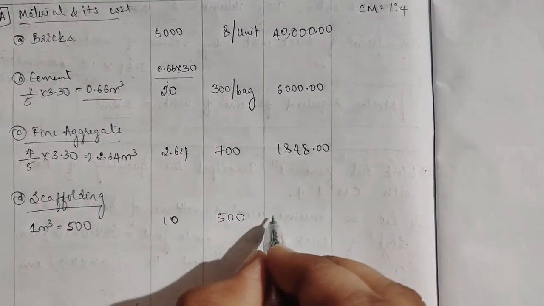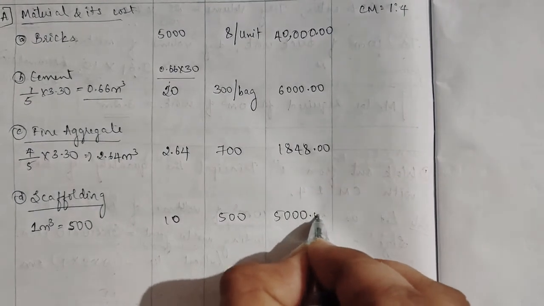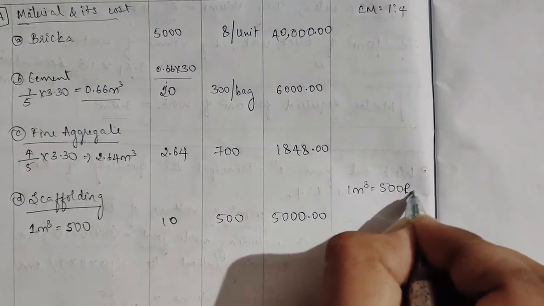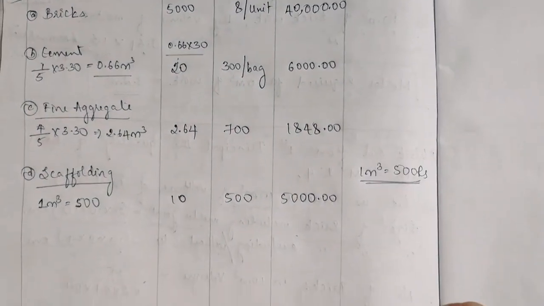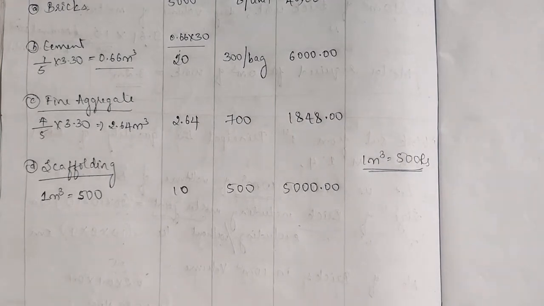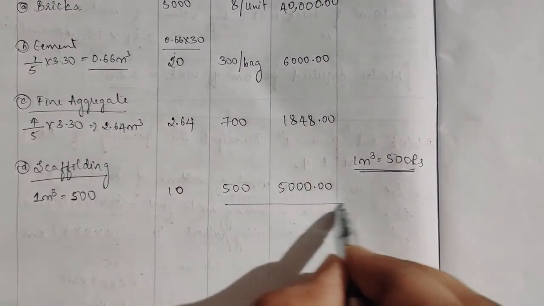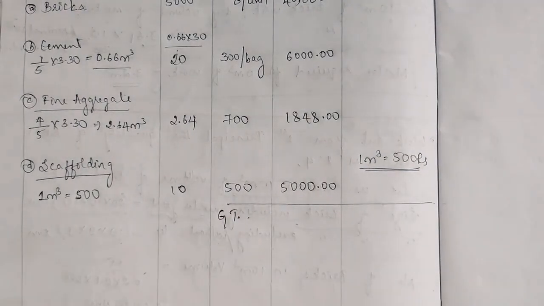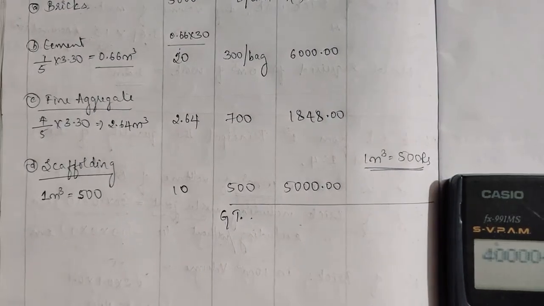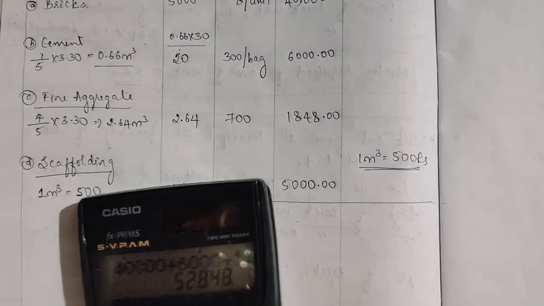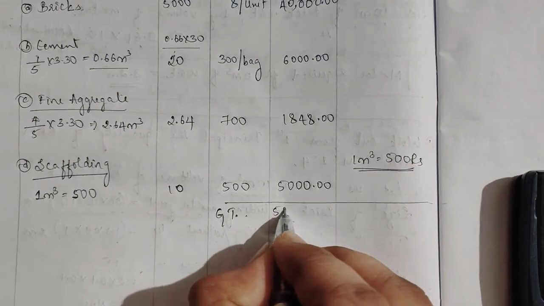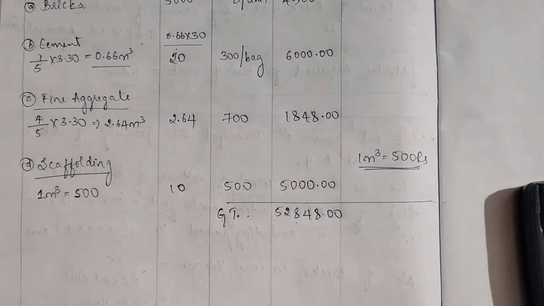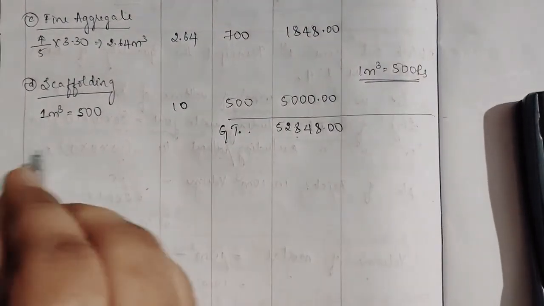So 500 per meter cube, it will be 5000. Okay, now we'll take the total. So the grand total for the materials would be 52,848.00. Now what will we do?